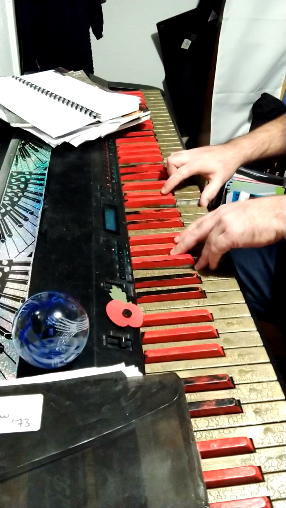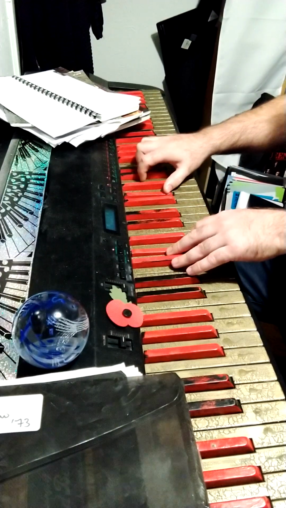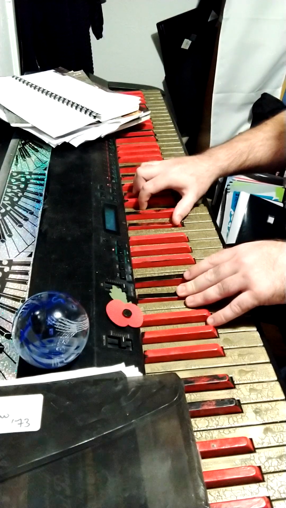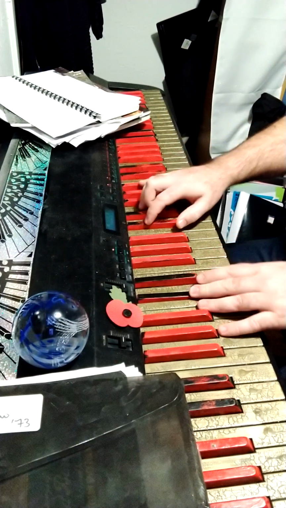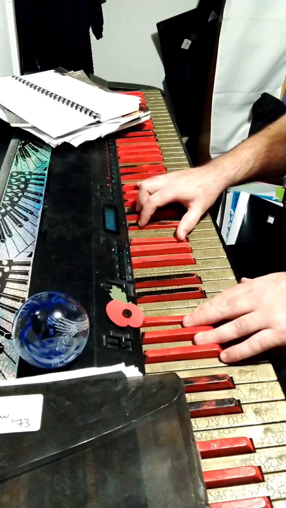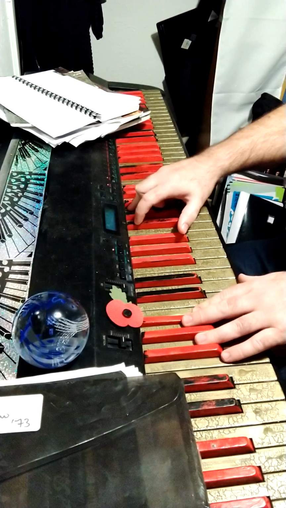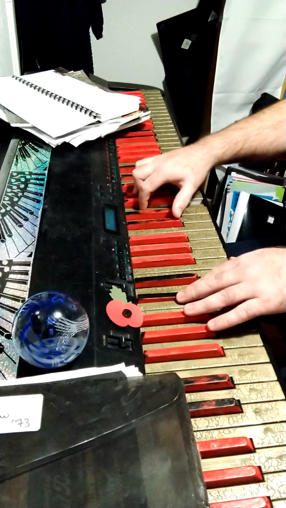To F minor. F minor is the relative minor to A flat major. D flat major is the relative major to B flat minor. And B flat minor is the relative minor to D flat major.